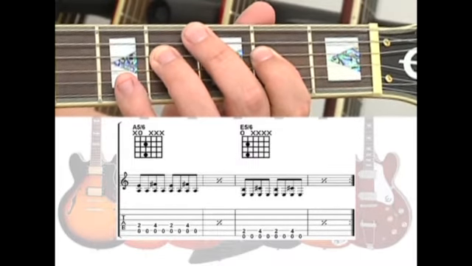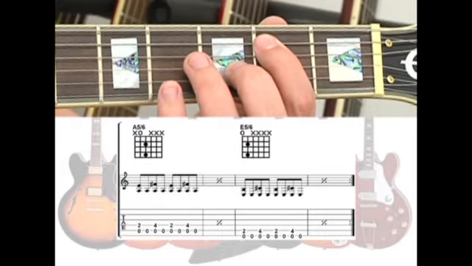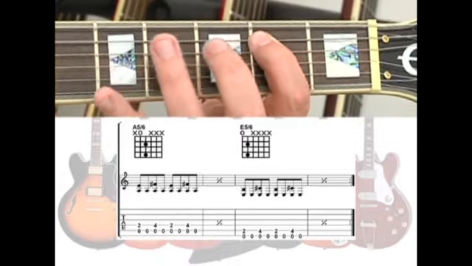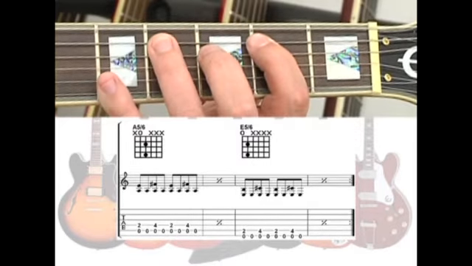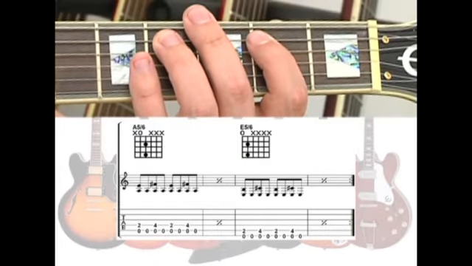After repeating the A rhythm, move everything up 1 string to the E rhythm. Same fingerings, but the bass note is the open E string. Here's the shuffle song at a slow tempo of 80 BPM.